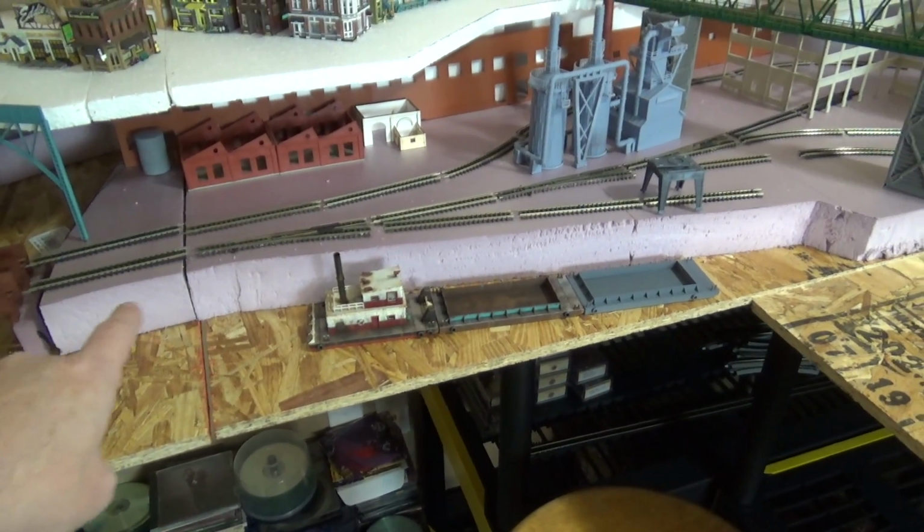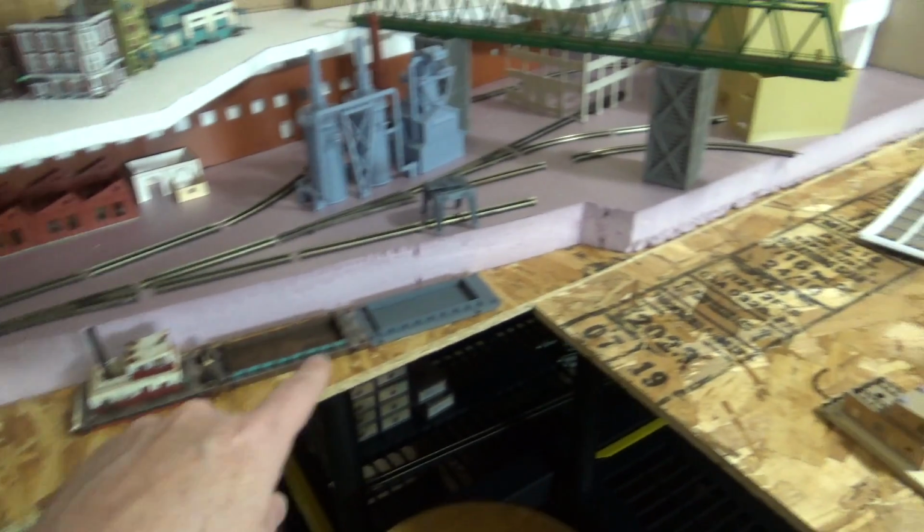I know it's not how most modelers work. You know, they'll do their bench work first and get it completely finished, come up with a track plan, lay all their track, and then start to put in all of their buildings. I just have never worked that way. And I like almost starting with buildings first, laying out your buildings and then having your track go around the buildings. You can see where I've already cut away the foam for the water.